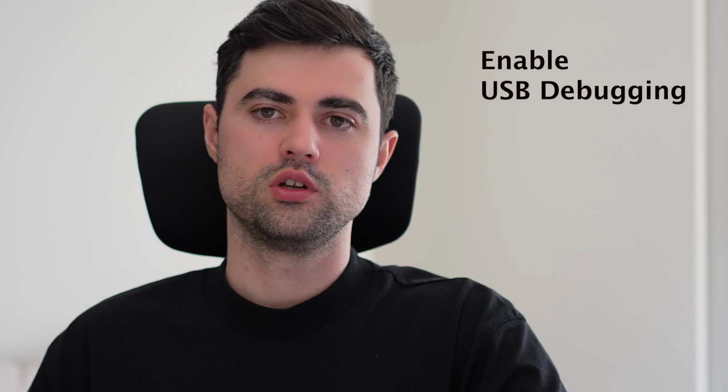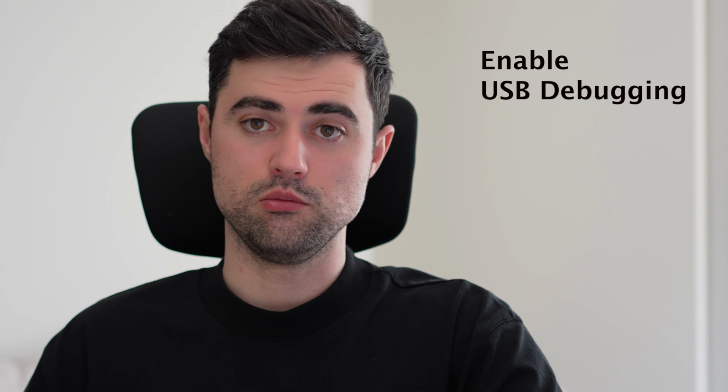The first one is ADB, so ADB should be installed on your device. And the second one is USB debugging, which should be enabled.